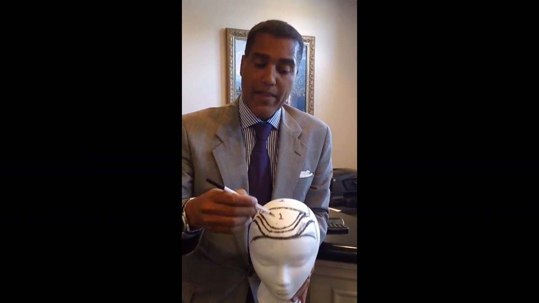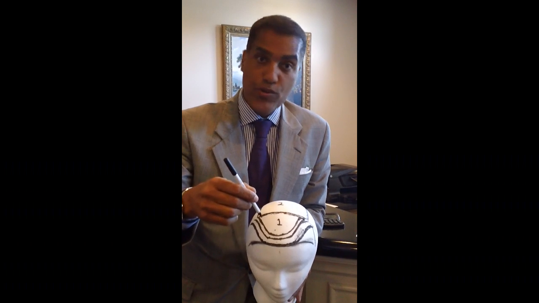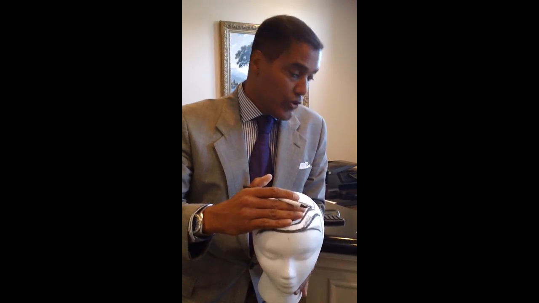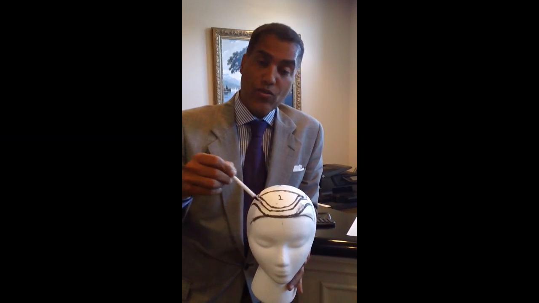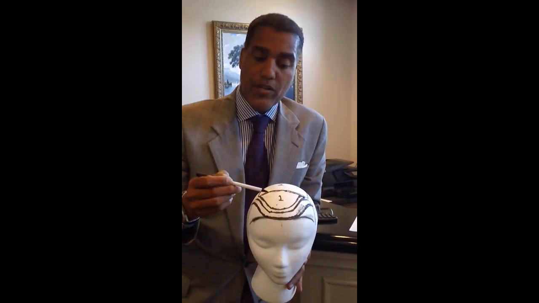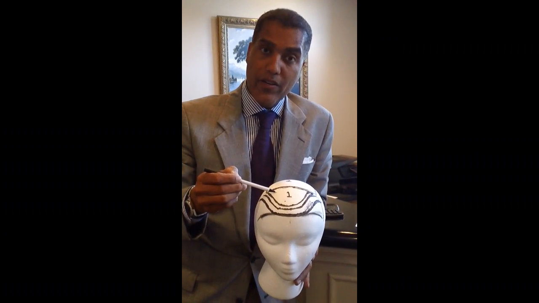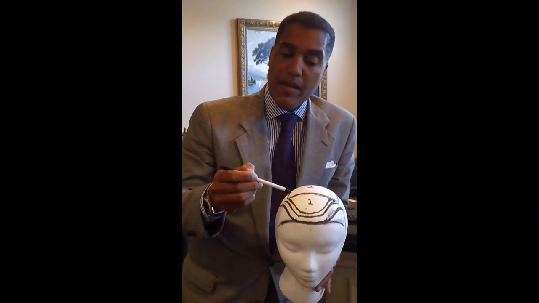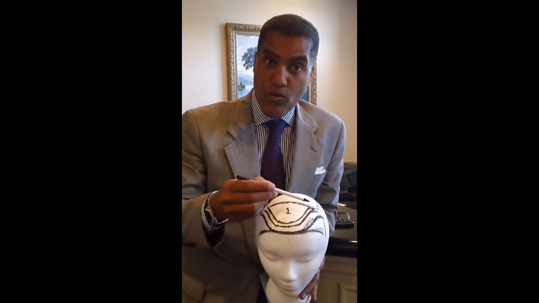So if you do the math, if somebody comes in who's completely bald in this frontal region, it will take almost up to 1,700, maybe up to 2,000 grafts just in this area. So these are the things that we take into consideration: if there's existing hair here, the size of this area, and we actually measure this area so we can come up with an accurate calculation. Maybe it's less than 70, maybe it's greater than 70.